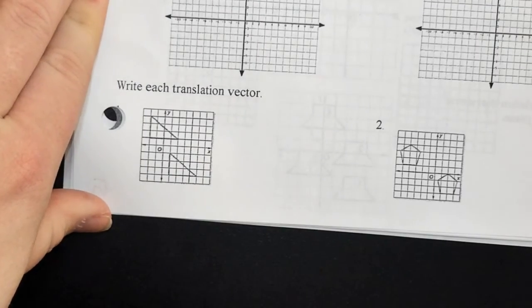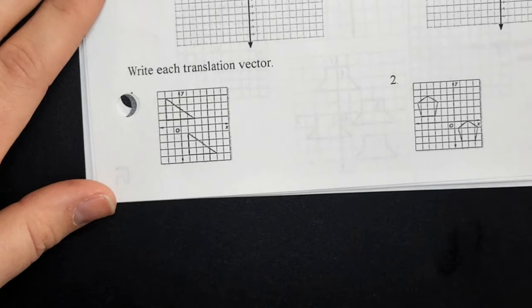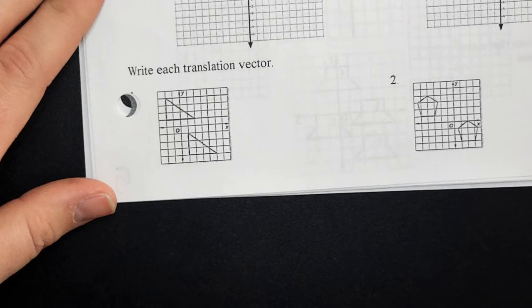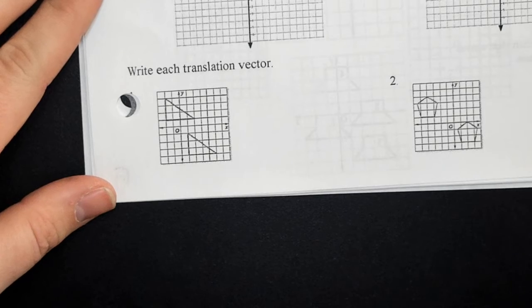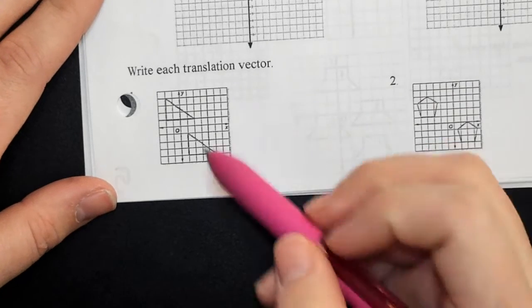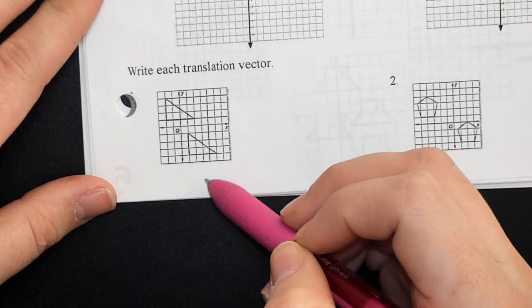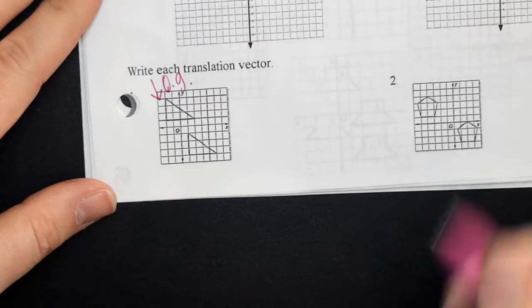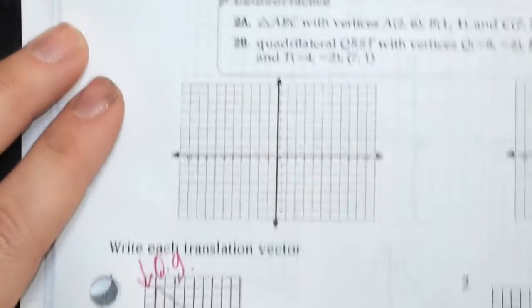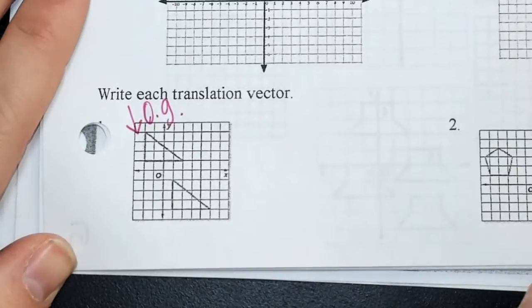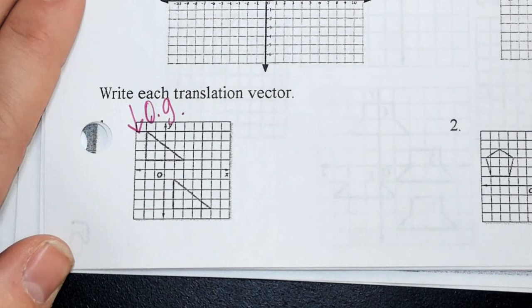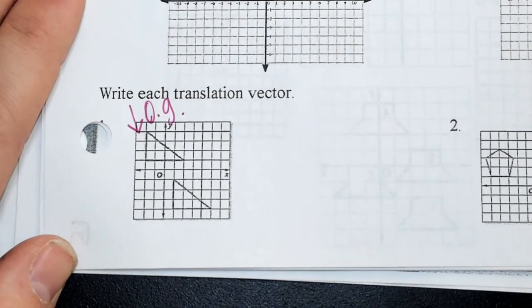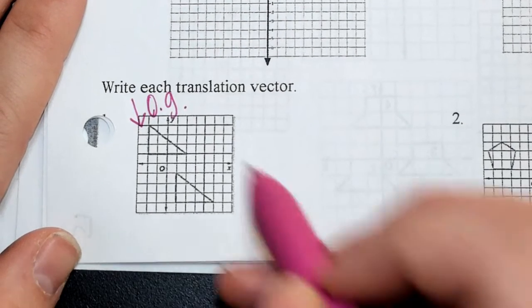Now, in this one, instead of moving by a given vector, you have to write your own vector. The reason you had to stay with me is because I didn't tell you which one was the given and which one is the new. So let's say that this top image is the original. This is the original image. Look, it does not matter which point you start with. Just be consistent. I would always try to find a point that's in the crosshairs.